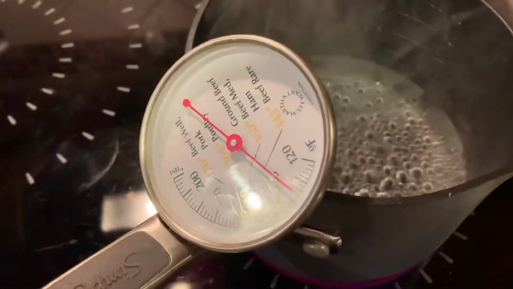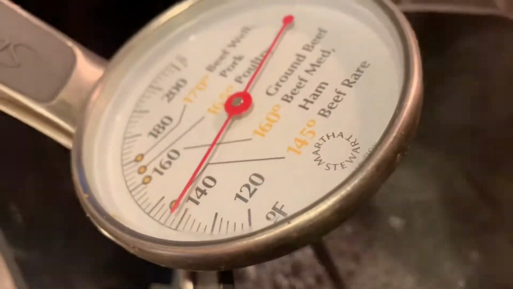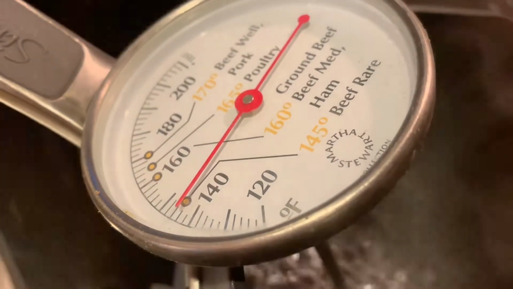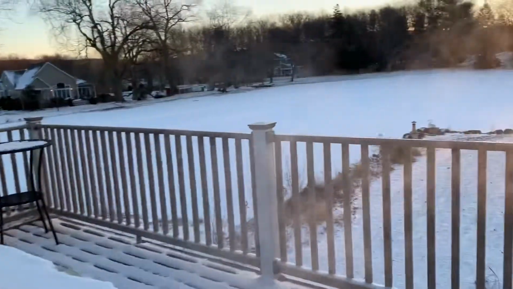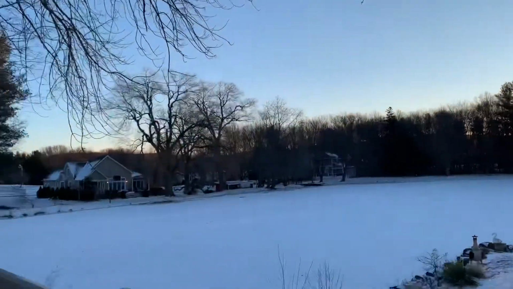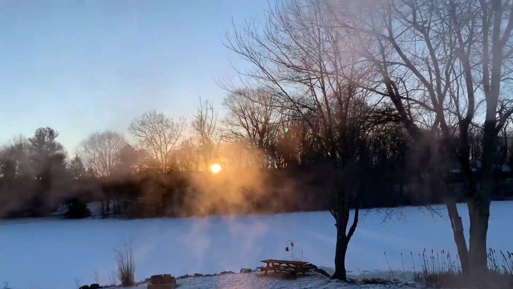Okay, trial 1, 2 cups of boiling water, and the temperature is 140 degrees and rising, almost 150. Trial 1, 2 cups of water. The temperature is about 150 degrees. I'm not sure I saw freezing. I see condensation and steamy stuff. I have to get back in the house quick. It's cold out here.